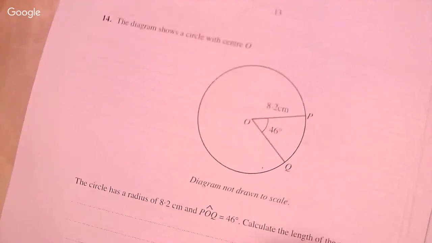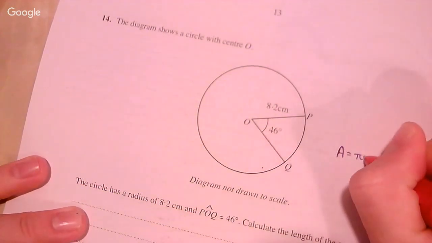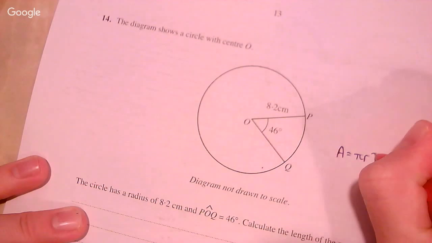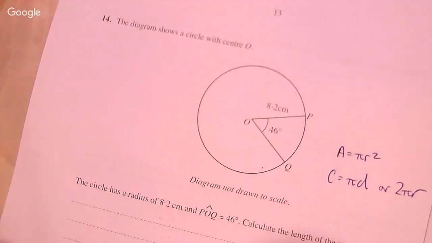This, I've got a feeling this is going to be on the exam. My gut feeling is this is due an appearance. So have a quick read of the question. It says the diagram shows a circle O. Now, as soon as it says about a circle and it's asking about lengths of circles, then you need to remember that the formulas are area equals pi r squared and circumference is equal to pi d or 2 pi r, whichever one works for you. Okay, I probably prefer pi d as personal preference. I'd write that down as soon as I get into the exam.